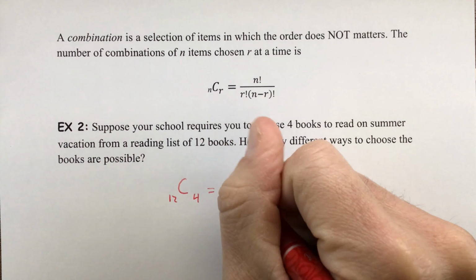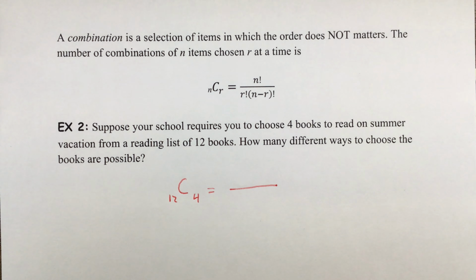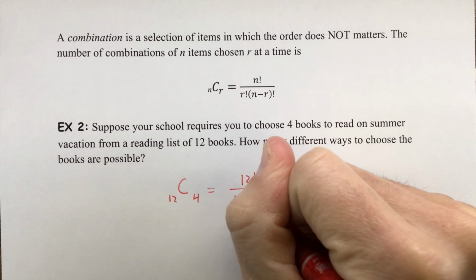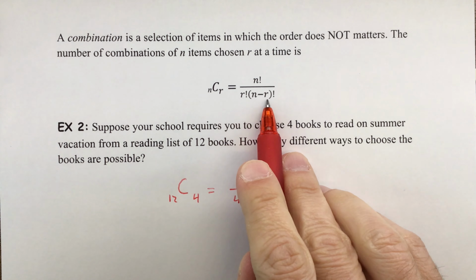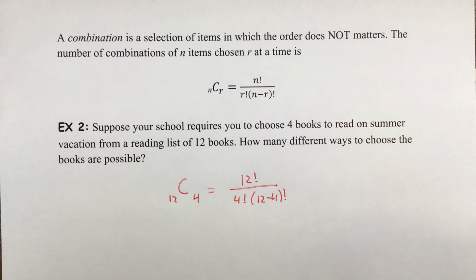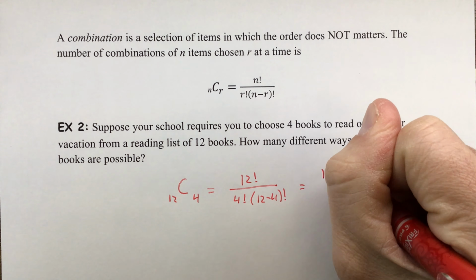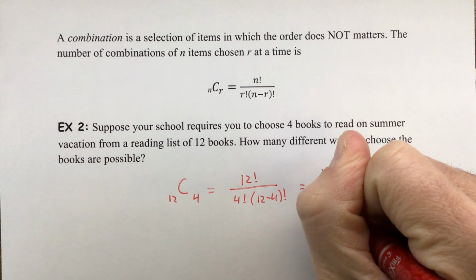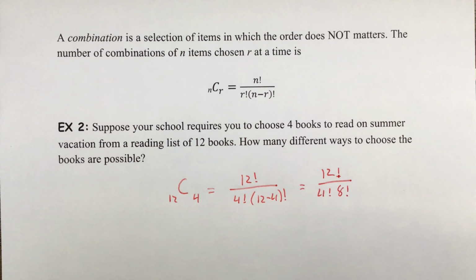And our calculation looks like this. We take 12 factorial, divide that by 4 factorial, times n minus r factorial, which will be 12 minus 4 factorial. Okay, and then to simplify things a little bit here, we're going to get 12 factorial over 4 factorial times 8 factorial. All right, though you can type this into a calculator and get the answer, and that may be preferred, I think it's important to actually see how the calculation works.